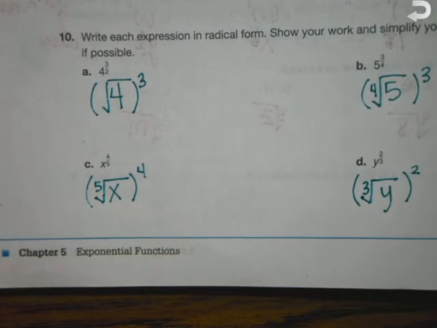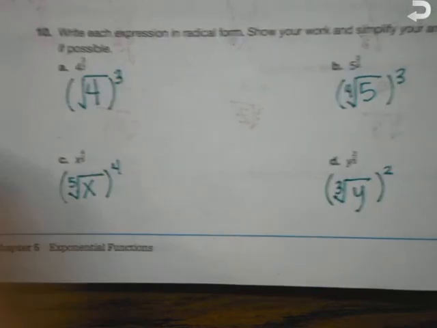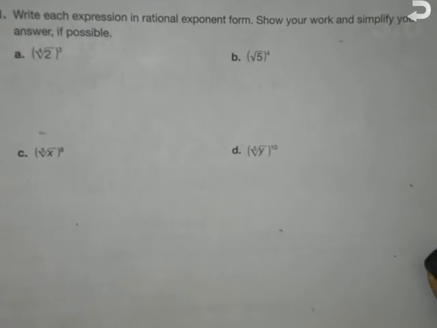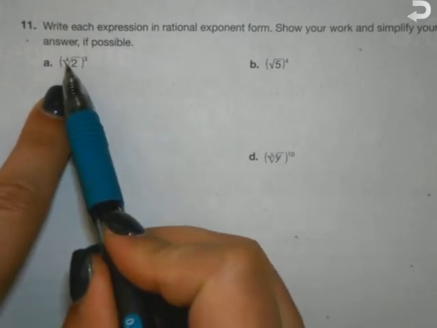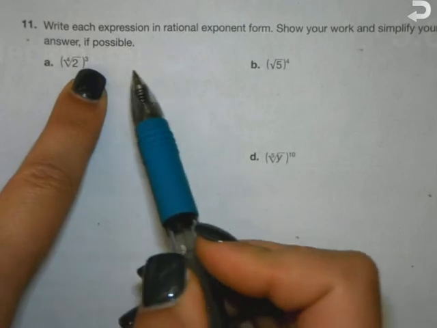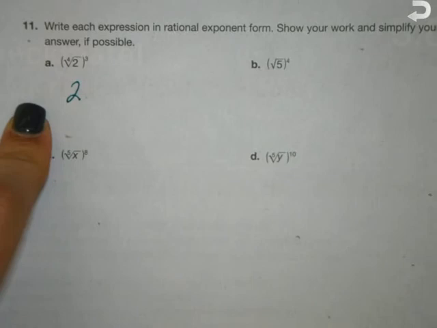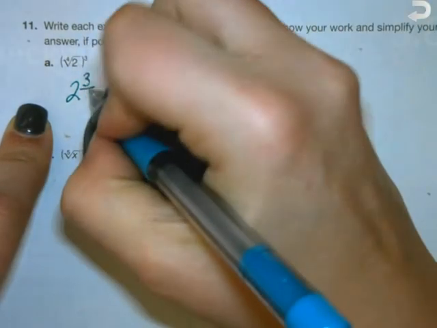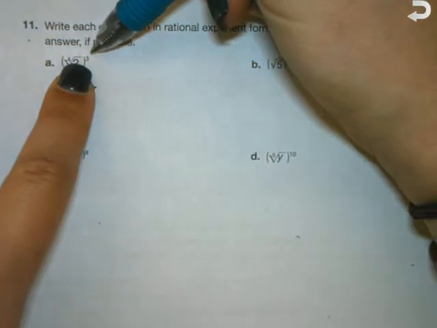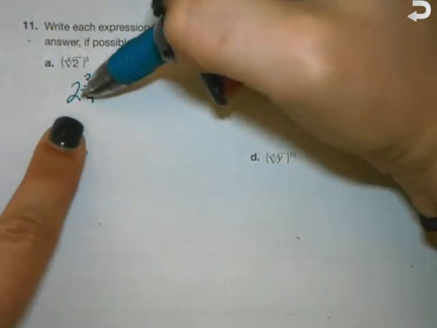Okay. So let's go to number 11, and then we are done with 5.5, and 5.6 is really fast. So we're almost done. Number 11, we're basically doing the exact same thing, but we're going backwards. I have the fourth root of 2 to the third power. So here's how I would write it. 2 is my base. My exponent is 3, so that goes in the numerator, all over my root, which is 4. So the fourth root of 2 to the third power is the same as 2 to the 3/4 power.